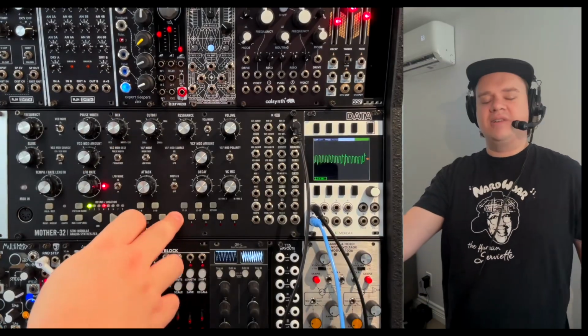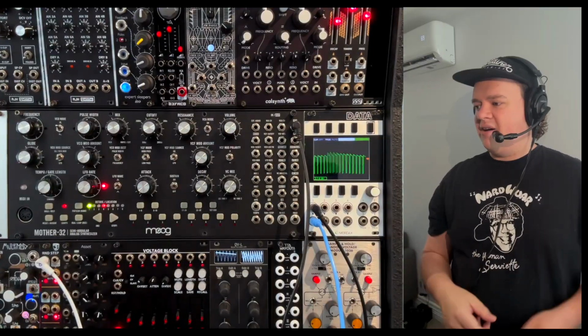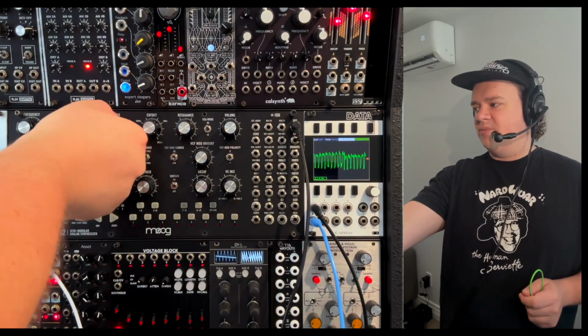Like, the timbres aren't super basic. It can get up there. All right, VCO back on. We'll listen to that going. This is a nice chorus effect that I really like. Mix in some more noise.